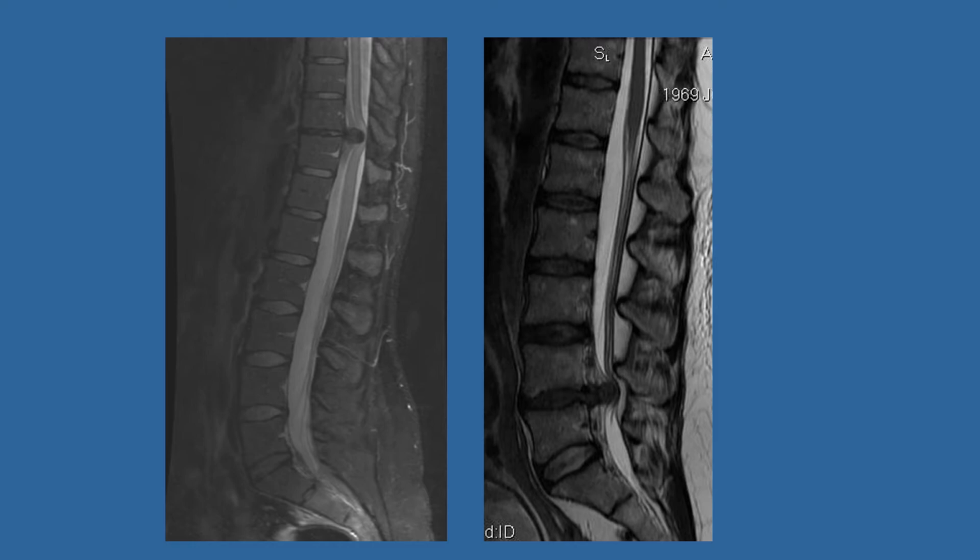Again, we don't see these in normals. And so when you hear or read an MRI report, or listen to a report on the phone, that says there's an extruded fragment at a particular level, those are disc herniations that I think we really need to take seriously as symptom generators, primarily because they're likely going to compress neural elements.